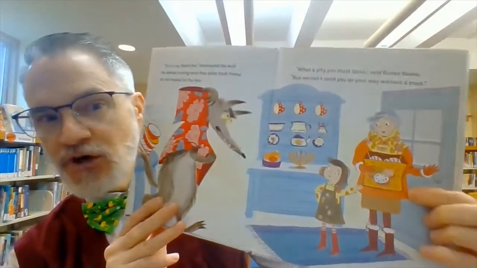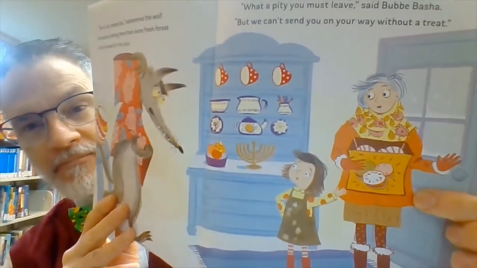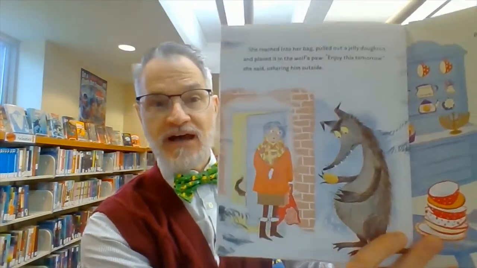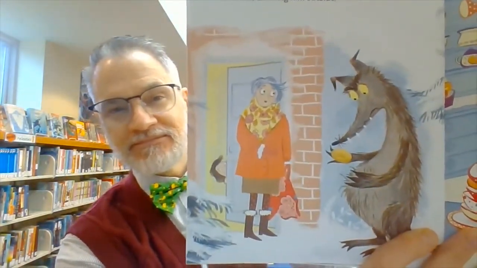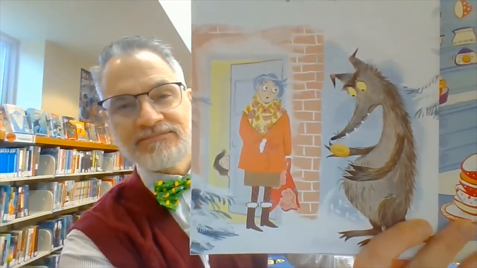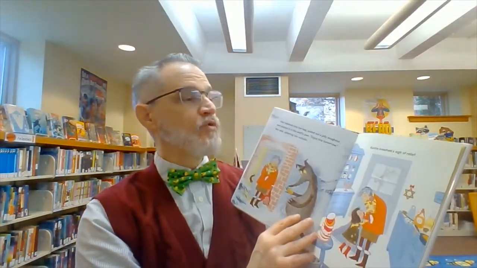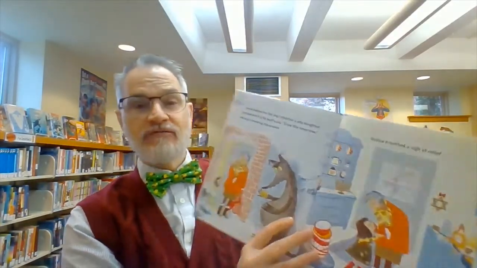What do you think she has in her bag? Let's find out. She reached into her bag, pulled out a jelly donut, and placed it in the wolf's paw. "Enjoy this tomorrow," she said, ushering him outside. So during Hanukkah, the Jewish people often eat jelly donuts to celebrate Hanukkah as well as latkes, potato pancakes. Ruthie breathed a sigh of relief.